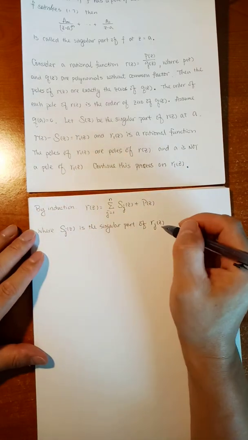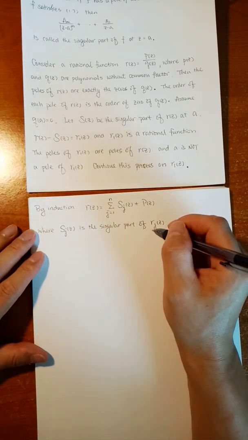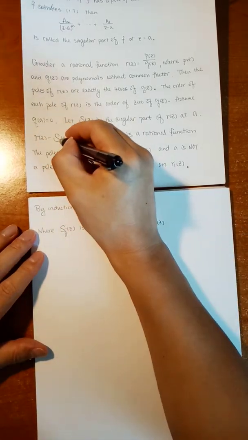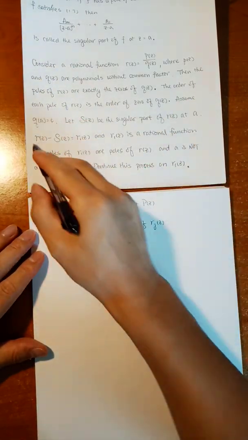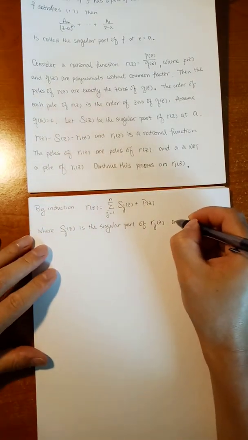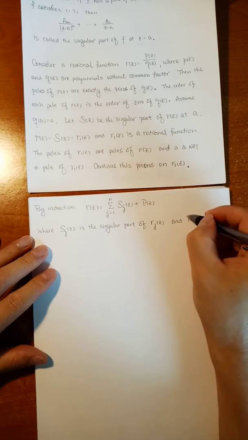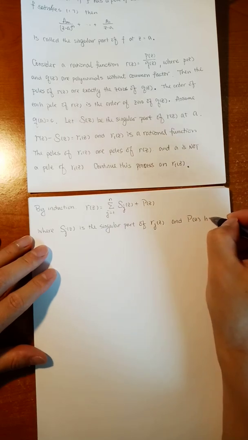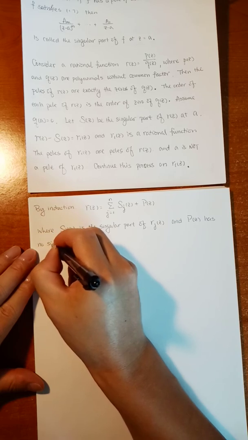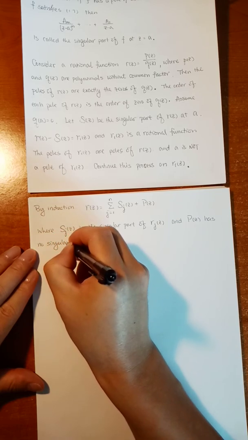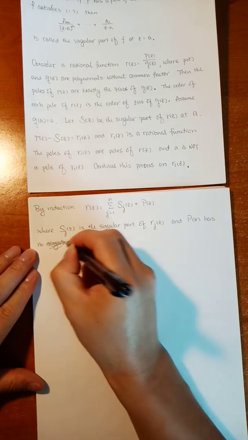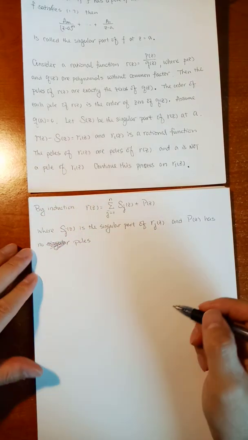S1 is the singular part of R1, and this S you can consider as S0. S0 is the singular part of R. And we have to stop, so P of z has no singular part. It has no poles.